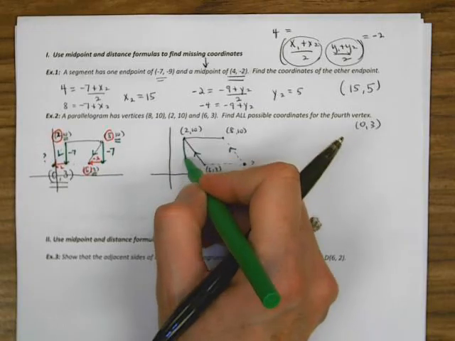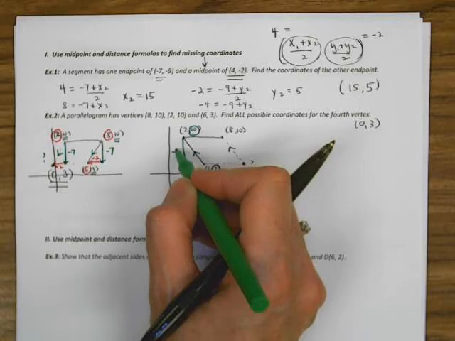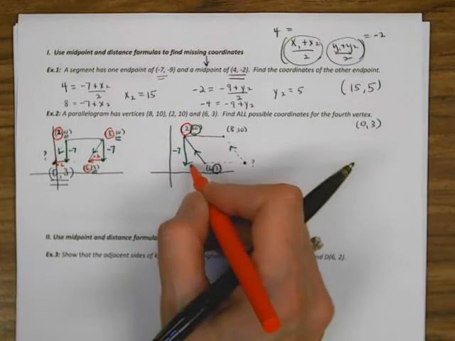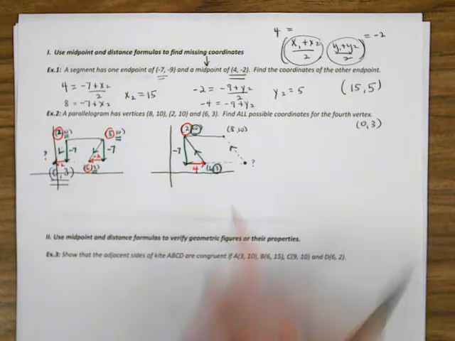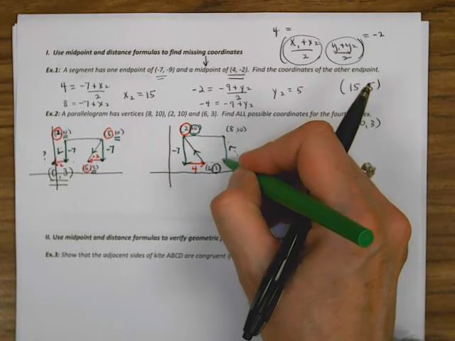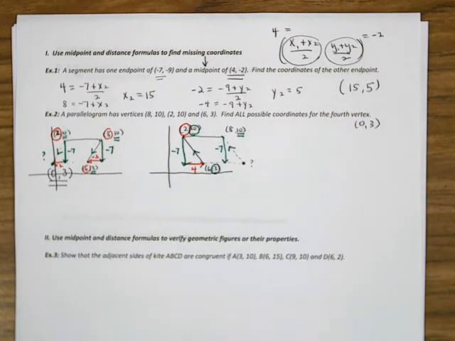I'm up at 10. I'm going down to 3, so that's still down 7. Now I'm at 2, and I'm moving over to 6. From 2 to 6, that is moving 4 to the right. So now I'm going to do the same pattern. I'm going to go down 7. Remember, that's coming off the 10. That's the y value.